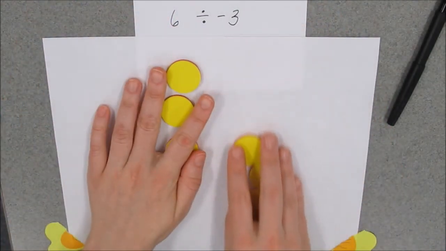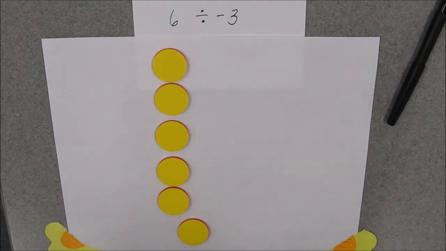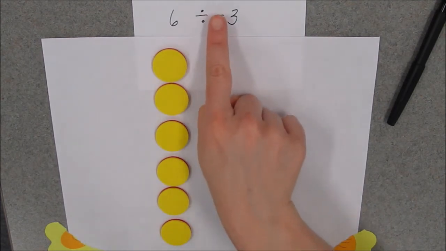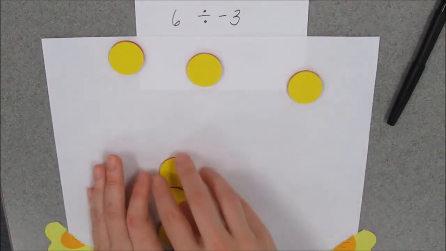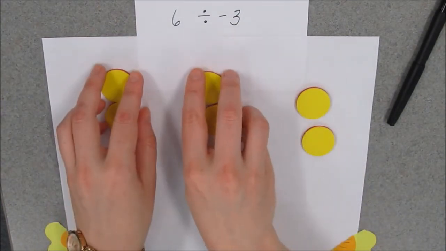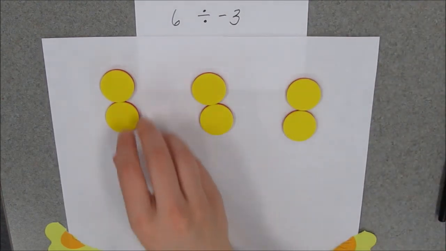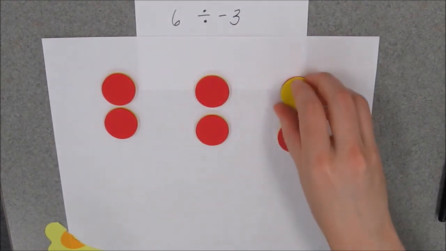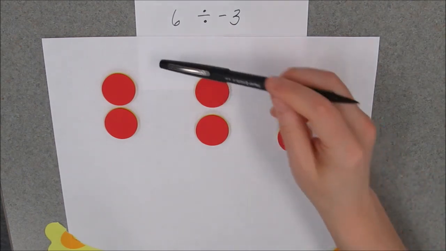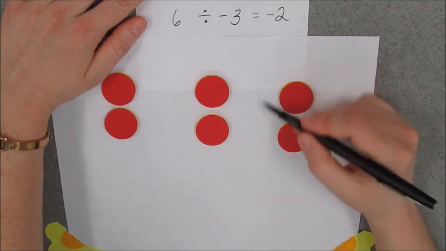Let's look at the last one. I have +6 and I want to divide it into the opposite of 3 groups. I'm going to pretend like that minus sign isn't there. I'm going to put 6 into 3 groups. 1, 2, 3. So I have 6 divided into 3 groups. Now I want the opposite of 3 groups, so I'm going to flip everything over. There's the opposite of 1 group, the opposite of 2 groups, and now the opposite of 3 groups. So 6 divided by the opposite of 3 groups means that each group has 2 negatives in one group.